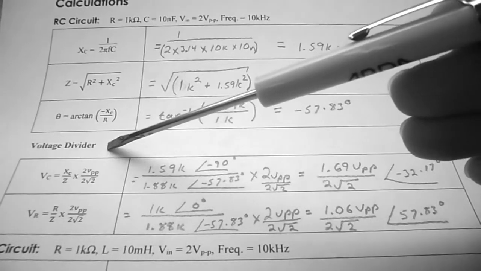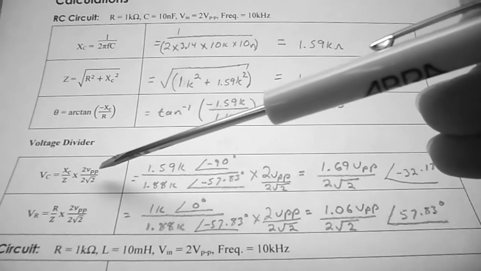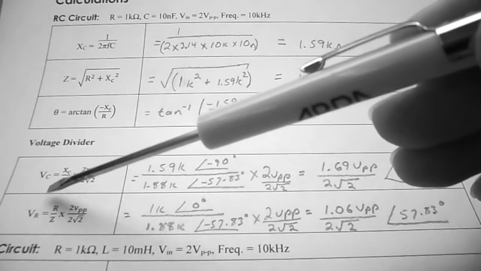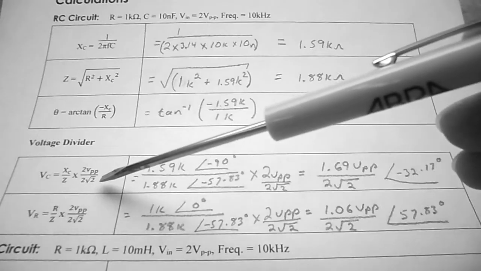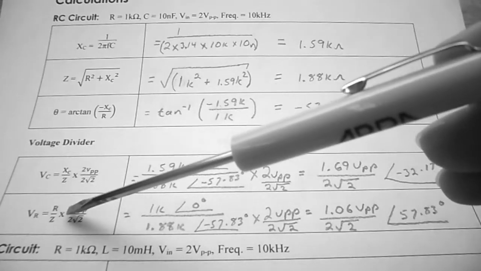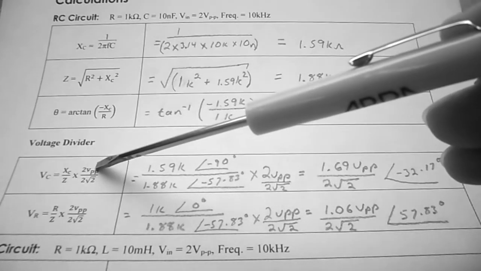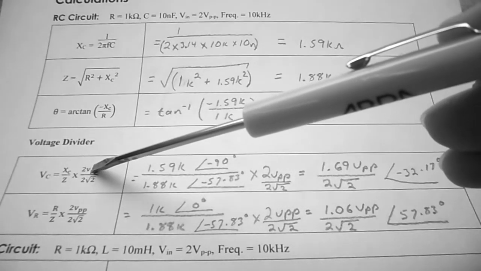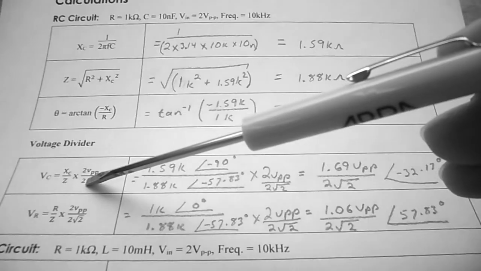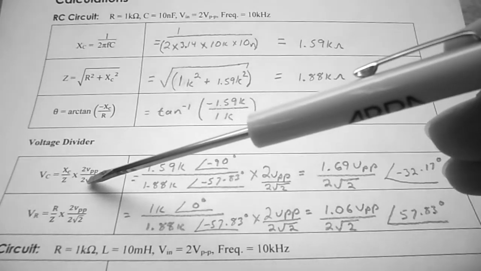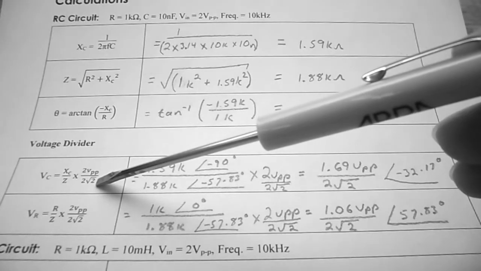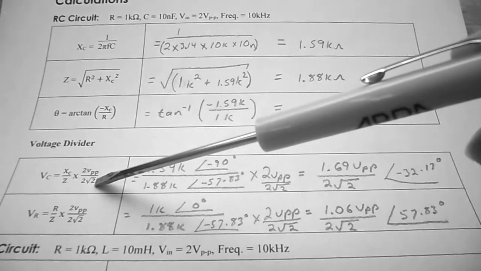Now when it gets to the voltage divider, we're going to use voltage divider for VC and VR. And remember, these are phasor numbers, so we need RMS values. So it's 2 volts peak to peak divided by 2 gets us to the V max, or the peak voltage, and then divide by the √2 to get to the RMS voltage.